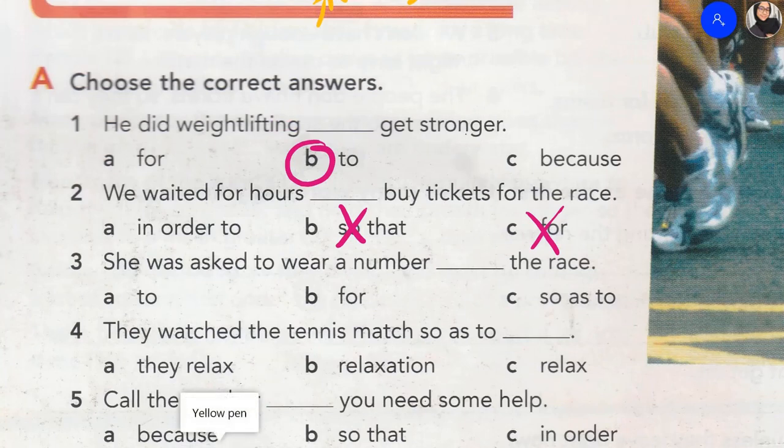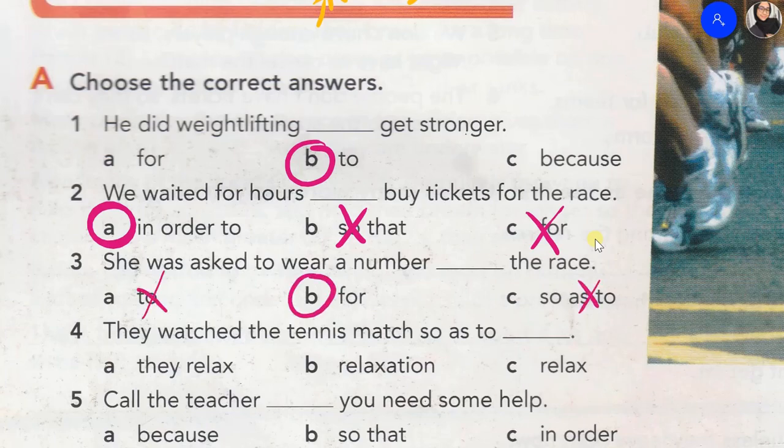Yes, the answer is A, in order to. Number 3, she was asked to wear a number to the race. No, it's not a verb. This is a noun. The race is a noun. So as to the race, no. For the race, right? For the race.